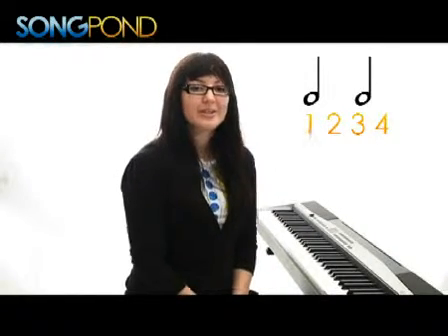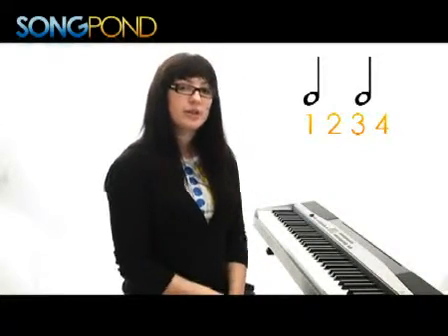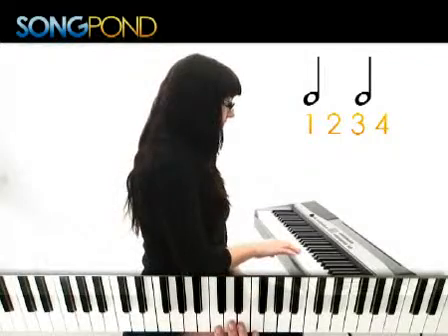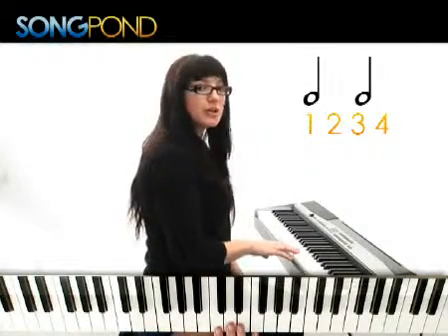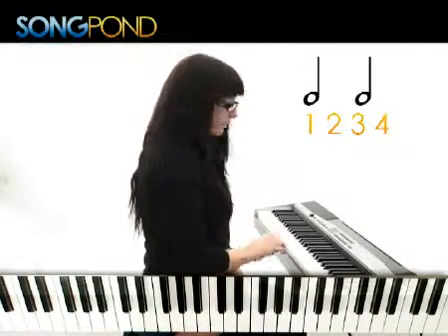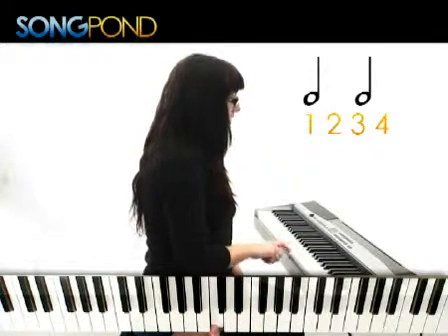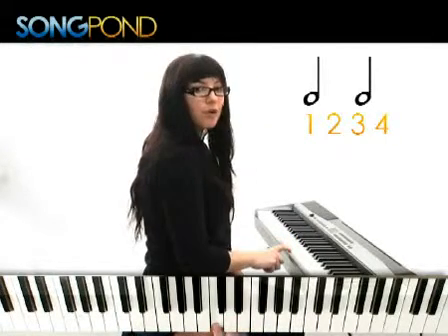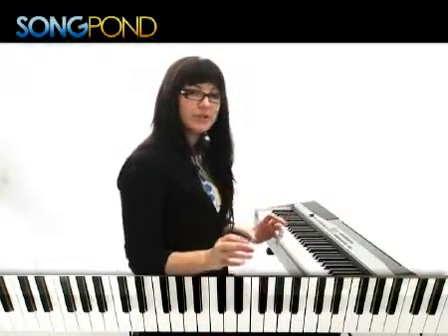Let's find a note on the keyboard again and play all the half notes in a bar. So we count 4 counts to the bar, and we're playing 2 half notes that fit in the bar. 1, 2, 3, 4.